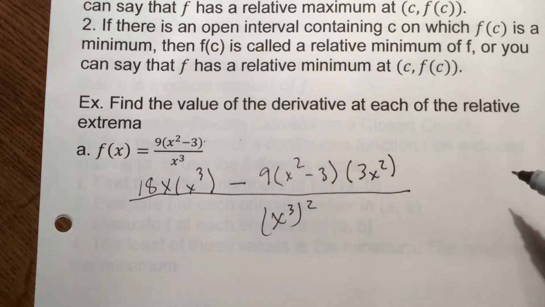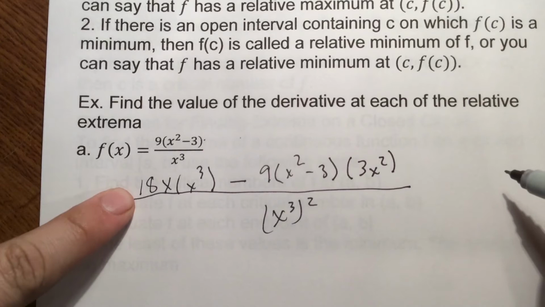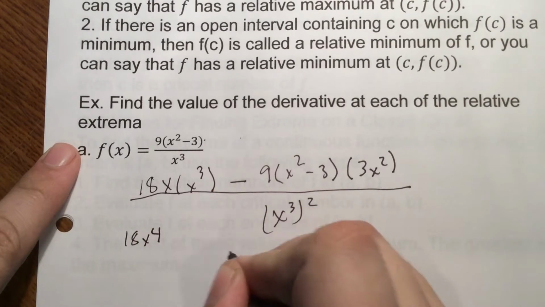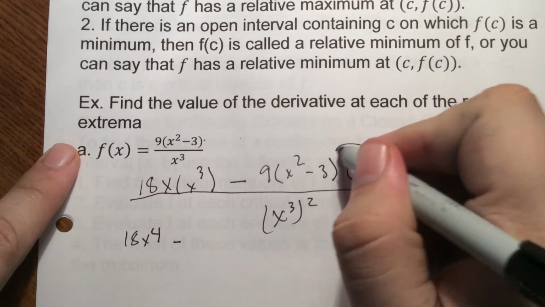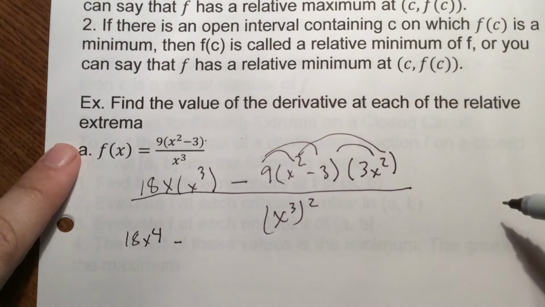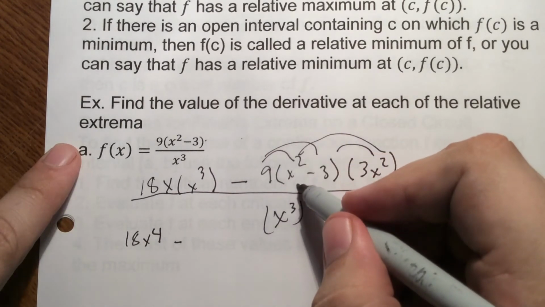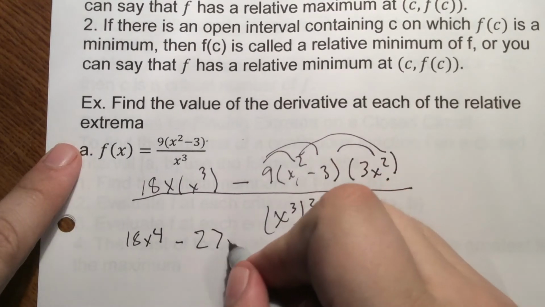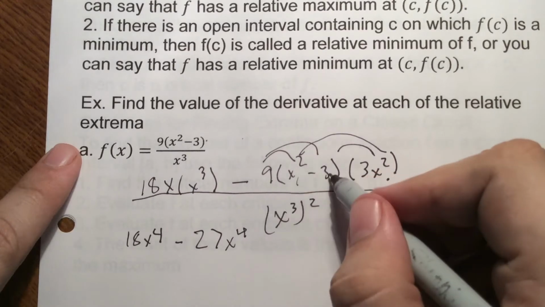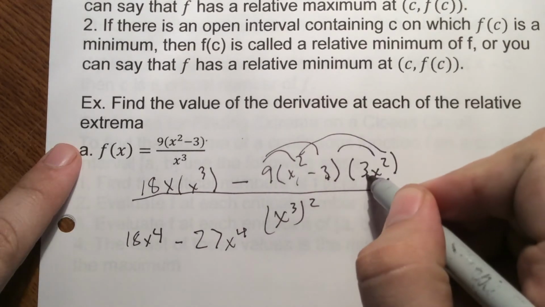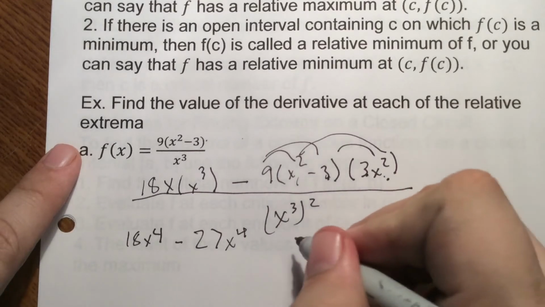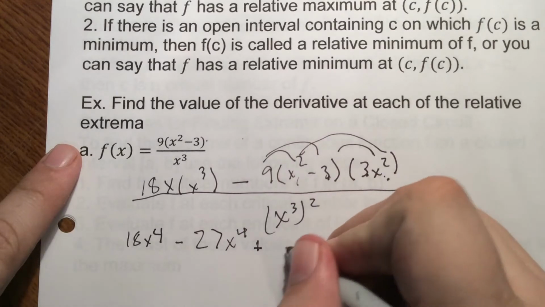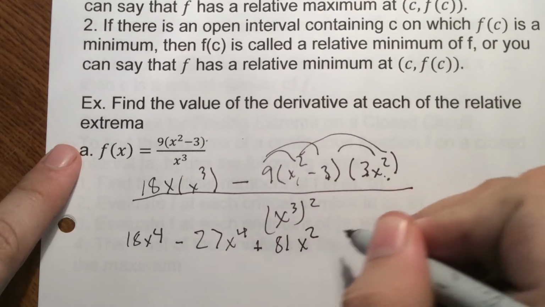If we simplify this, the first part will be easy. We just times the 18x in there, so we'd have 18x to the fourth. Minus, here we would distribute both ways. So 9 times x squared times 3x squared: 9 and 3 would be 27, x squared and x squared would be x to the fourth. 9 times 3 would be a negative 27, negative 27 times 3 would be 81. So minus, which actually is a plus with the minus up front, 81x squared.